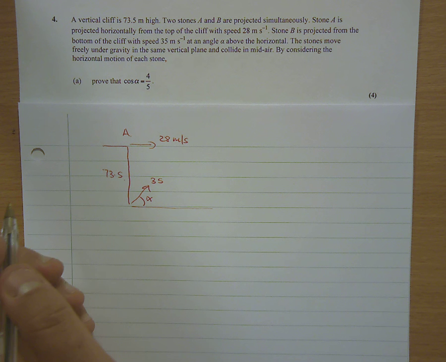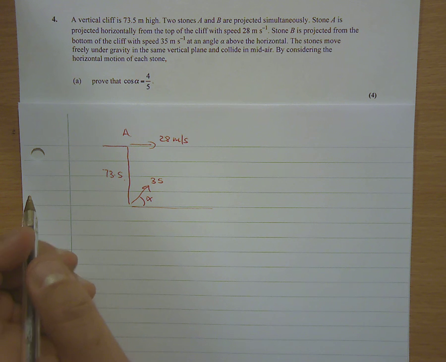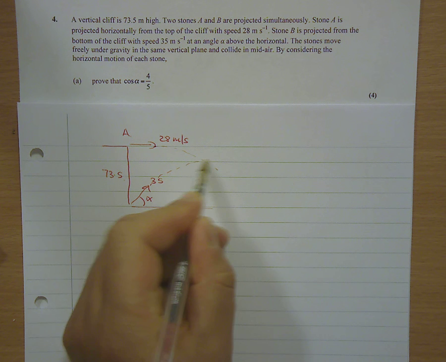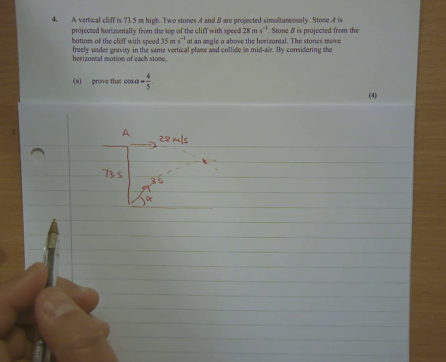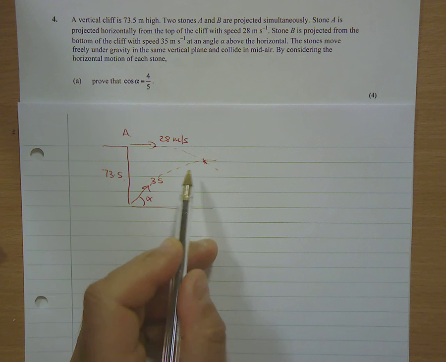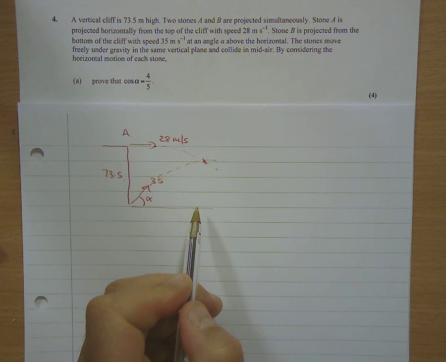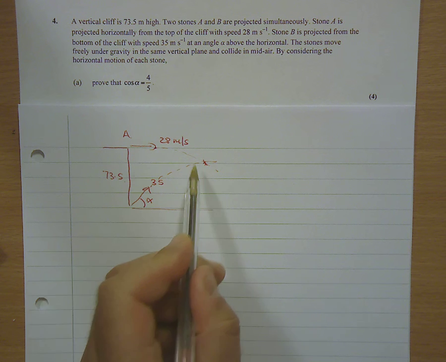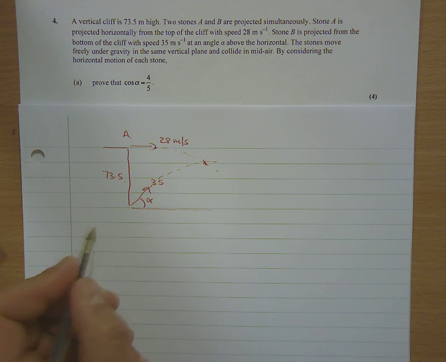The stones move freely under gravity in the same vertical plane and collide somewhere here, collide in midair. By considering the horizontal motion of each stone, prove that this must be the case. So their x distance must be the same for both.